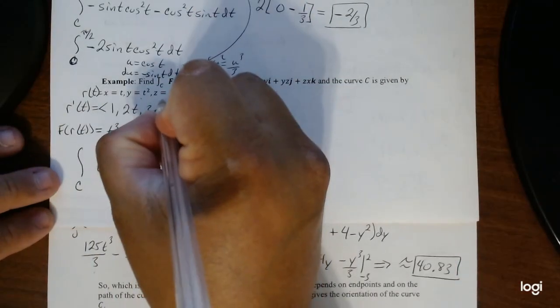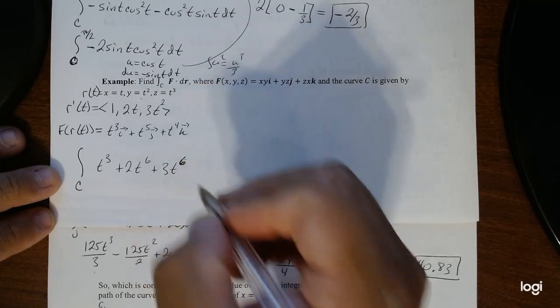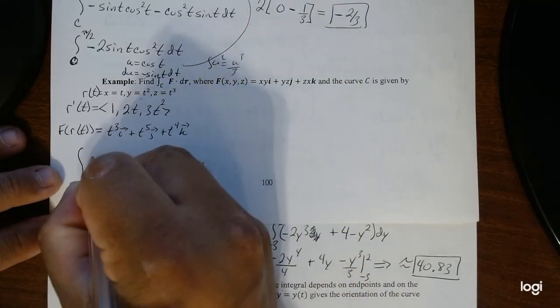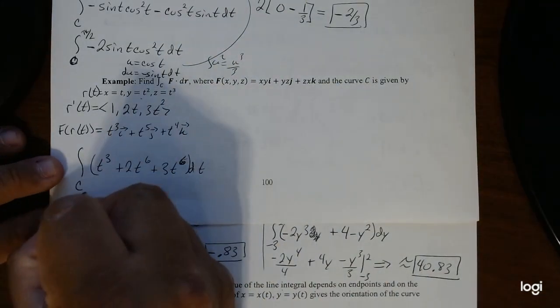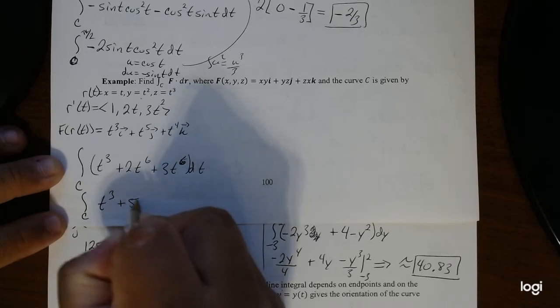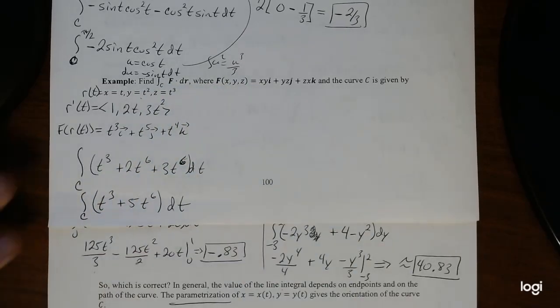Oh, squared, right? Yeah, let's do the 6 dt. Okay, putting this together. And look at that, nice integral. Doesn't even matter, we care about the bounds, right? That's a nice integral we're about to do.